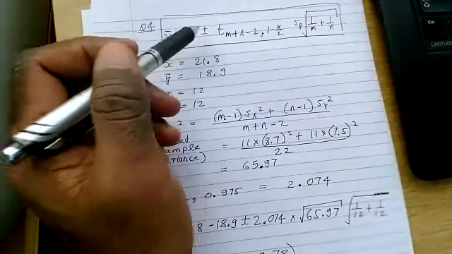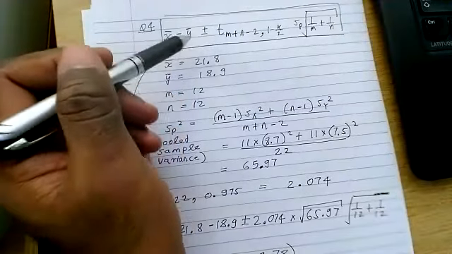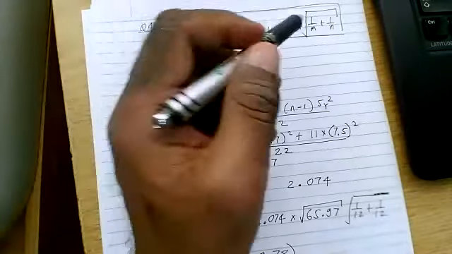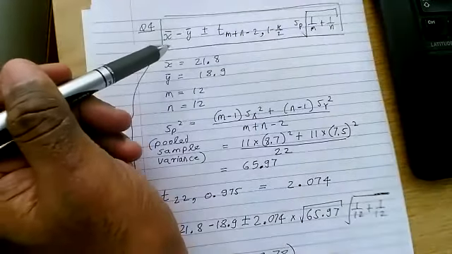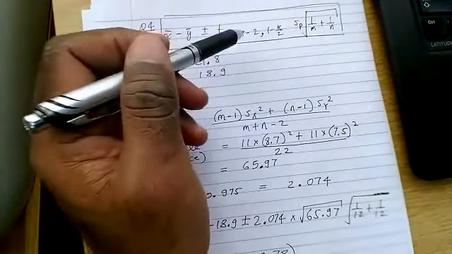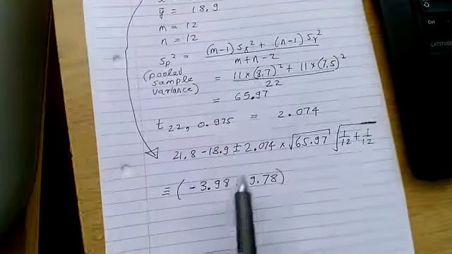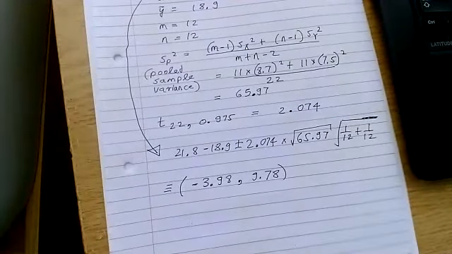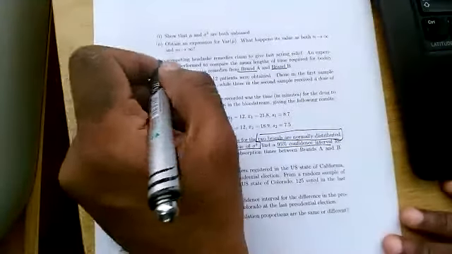I mean, this is the correct formula to use for this question, right? So all you have to do is work out every single element of this formula, like X bar, Y bar, and so on, right? And then put them in, and this is what you will get, right? Okay, guys, so that's question 4. You're done with question 4.